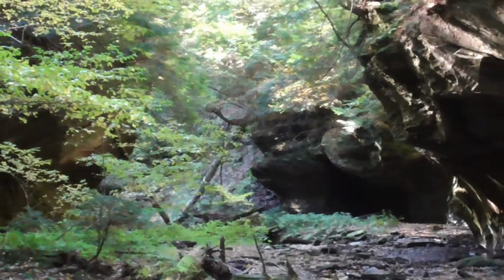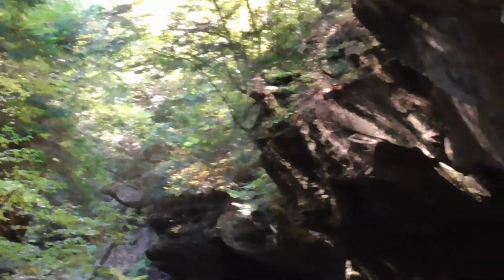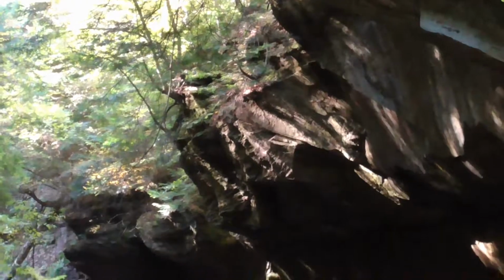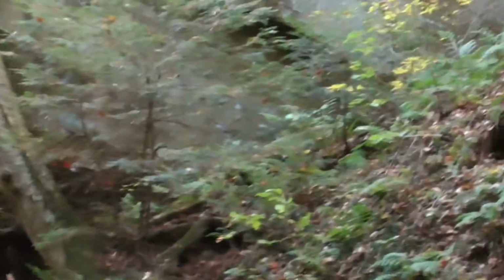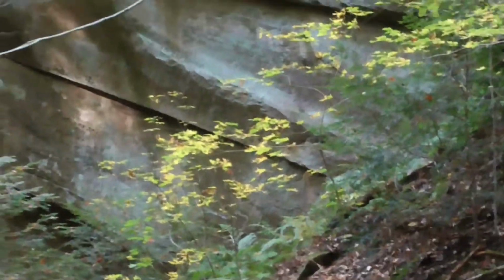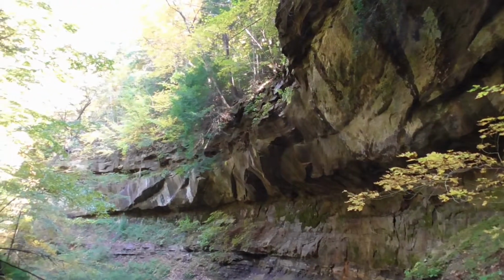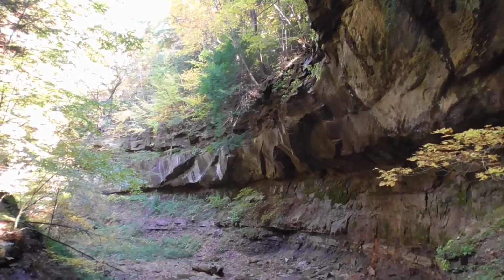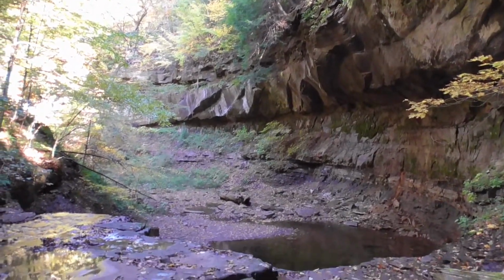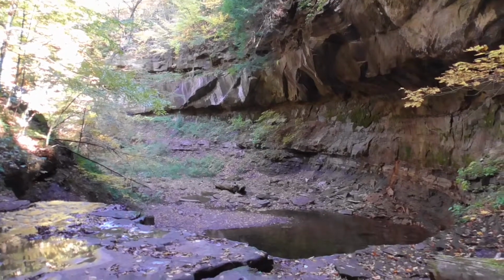So this is the narrowest portion of the gulch. Although we're up on top of the Bedford Shale, you can really see the cross-bedding in the rock layers. And then looking around out to the Berea sandstone in the distance, and you can see this is the main corner of the gulch.